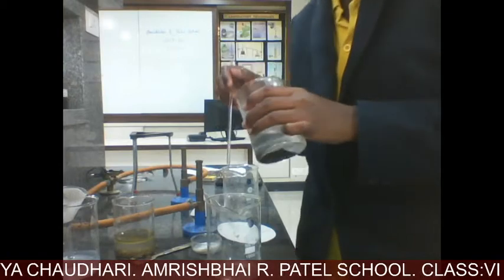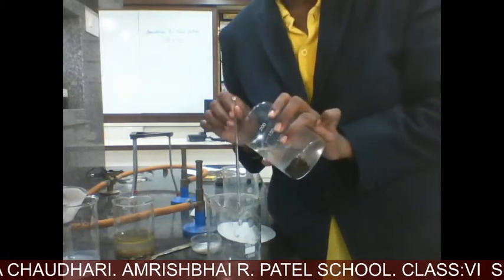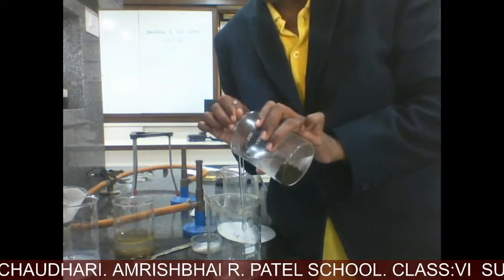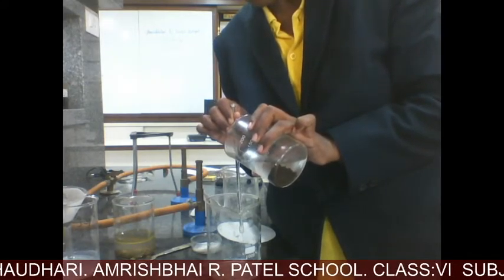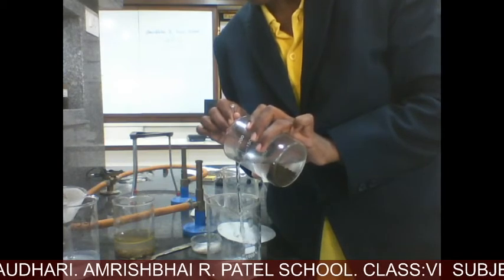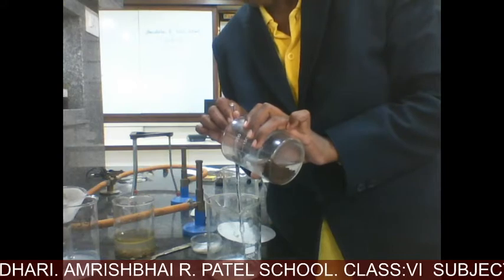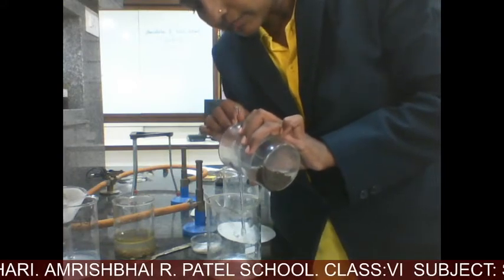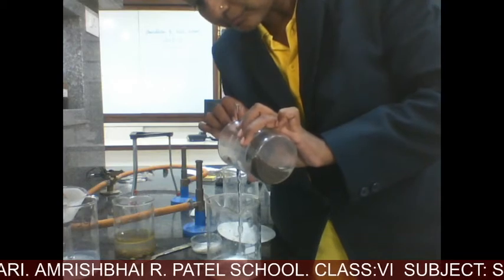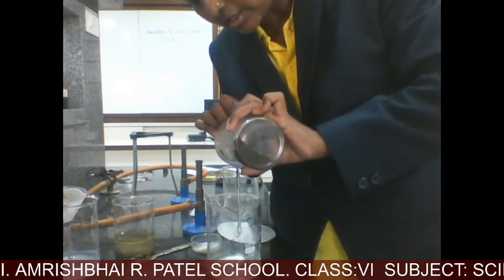Now I am pouring this water. I am separating this water. On the stirrer I will put the water and through that I can separate the top layer of the water. So this is the sedimentation decantation method, and the sand which is remaining behind is called sediment. So I can separate this by the sedimentation decantation method.